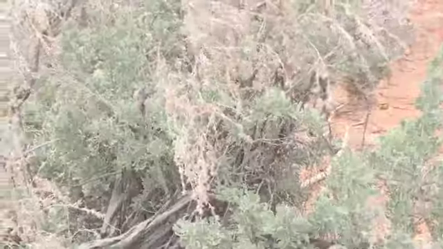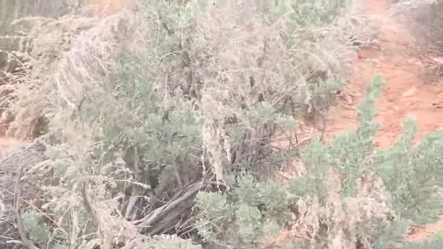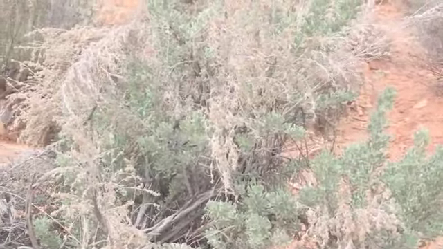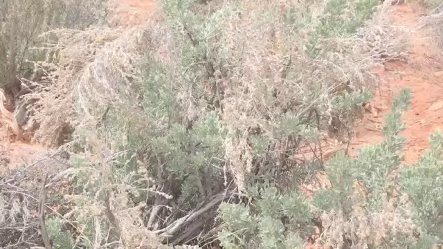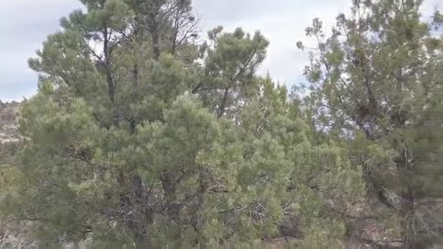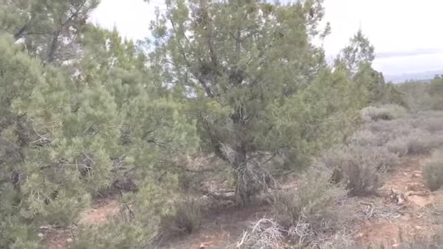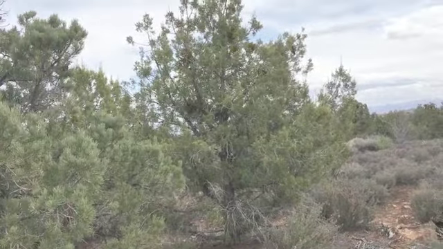So Artemisia tridentata. What else do I want to say about this? Yeah, just a really ecologically important species in the Great Basin and really all throughout the Intermountain West. So up in Cedar, we've got lots of Pinyon Juniper forest, and that's similar to what we've got here.